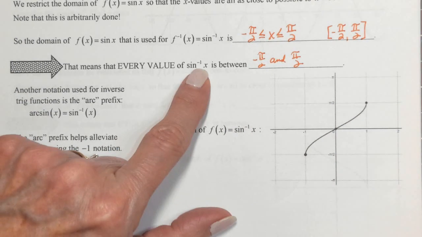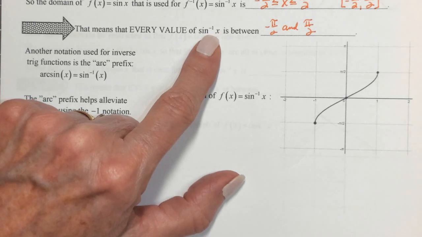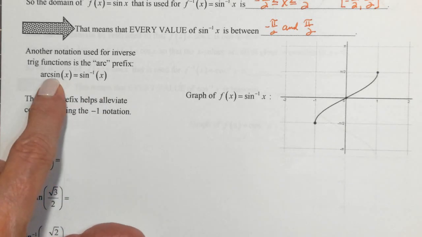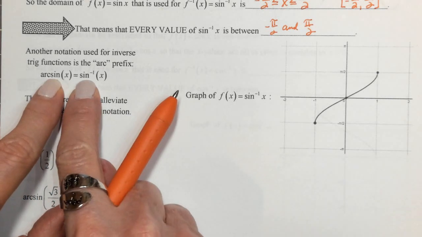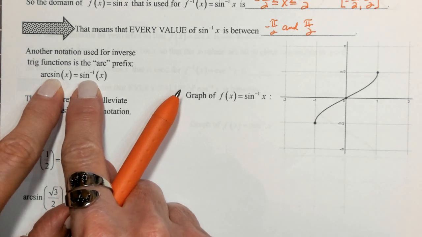So this is the notation for an inverse. There is another notation that we use for the inverse of a trig function, and that is this arc prefix. So arc sine of x is sine inverse of x. They mean the exact same thing. You need to know both notations. All right? They're both used, so know them both.